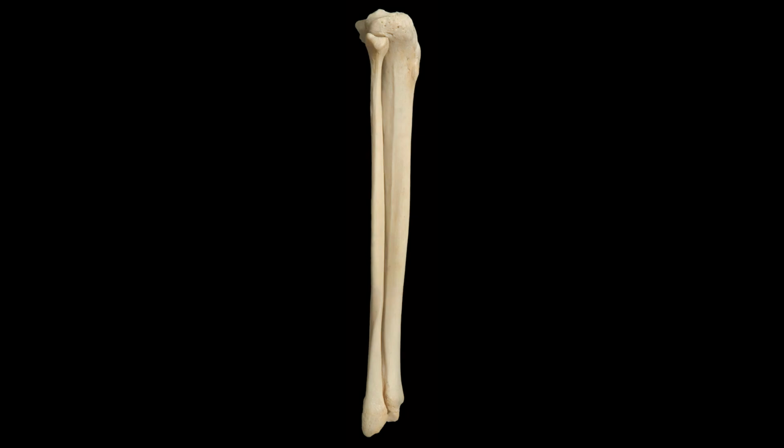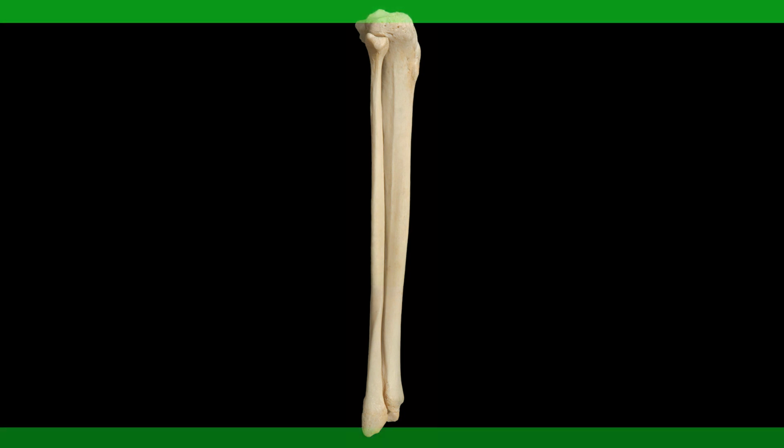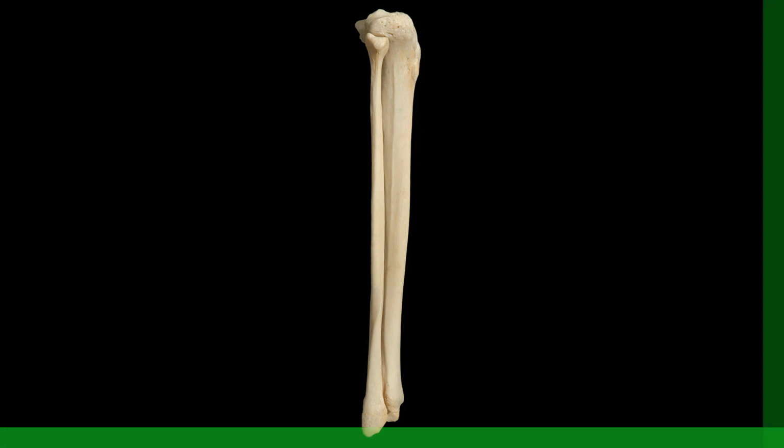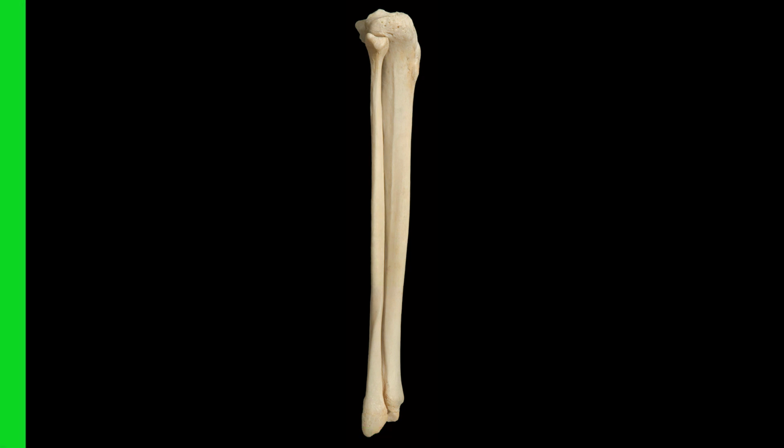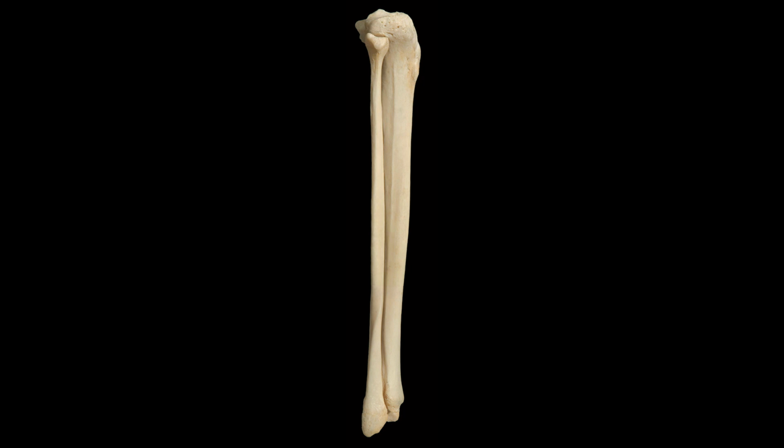We have a lateral view of the tibia and fibula on the right side of the body, and we're going to review the prominent bony landmarks. First, for context, proximal is up here, distal is down here, anterior is to our right, and posterior is to our left. The tibia and fibula are the two bones of the leg, lower leg in lay terms.